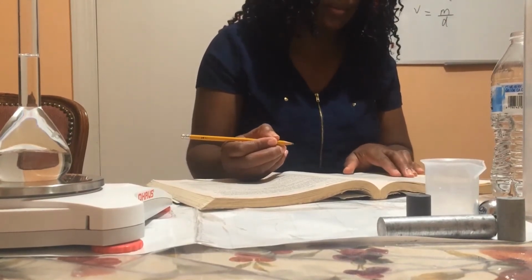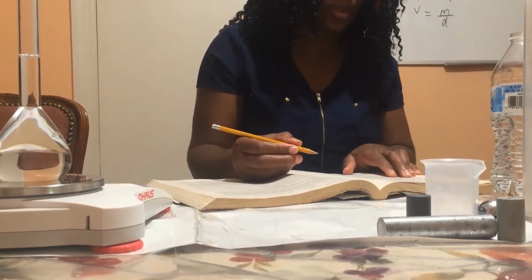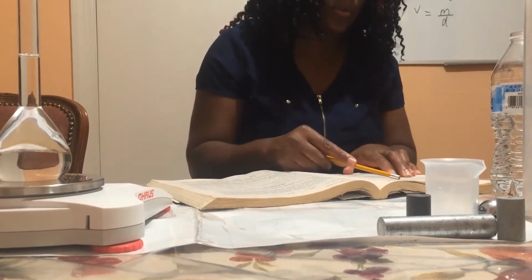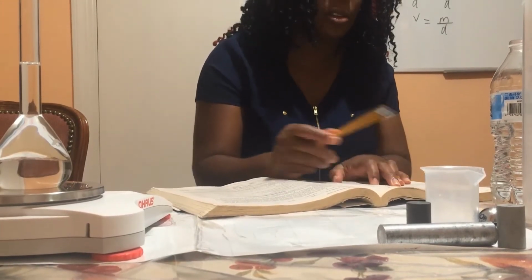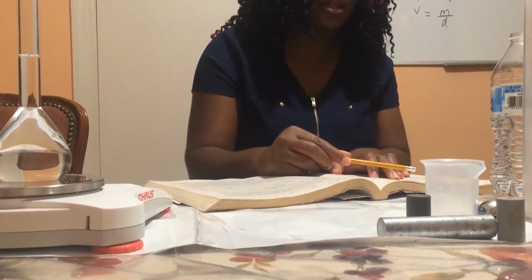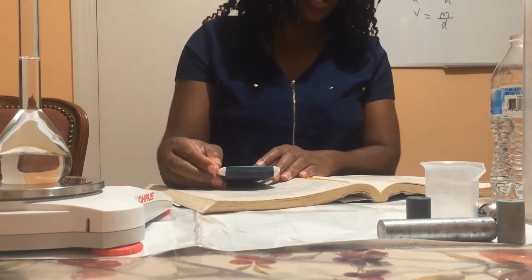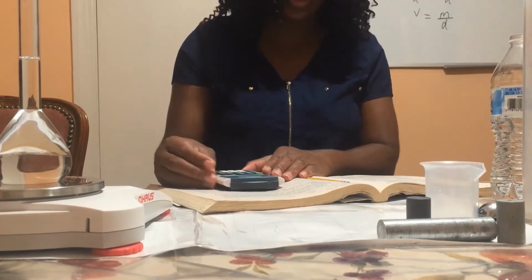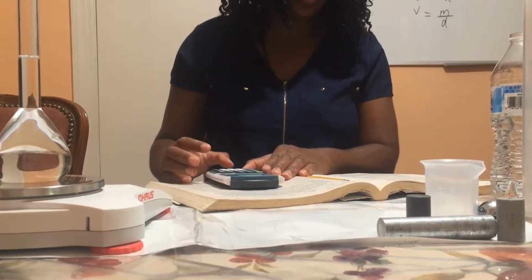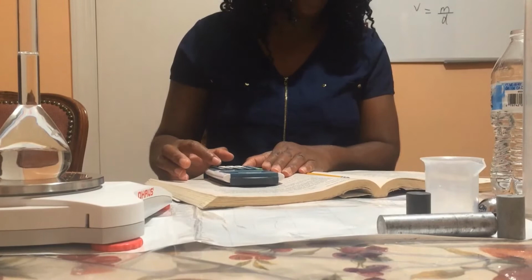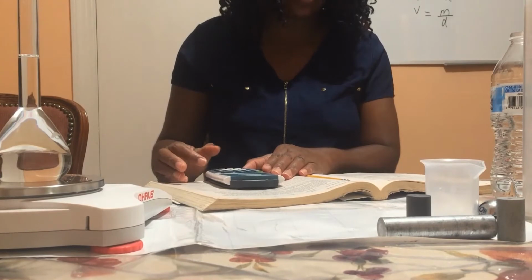And then we're also going to calculate the mass of the unknown liquid. To do that, we will take the mass of the flask and stopper from the mass of flask, stopper, and unknown liquid. So the mass of the flask, stopper, and unknown liquid is 166.70, and the mass of the flask and stopper is 60.32.